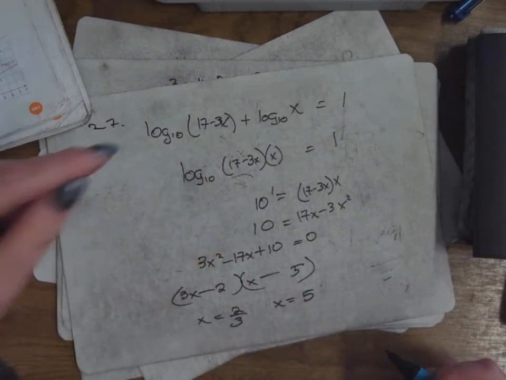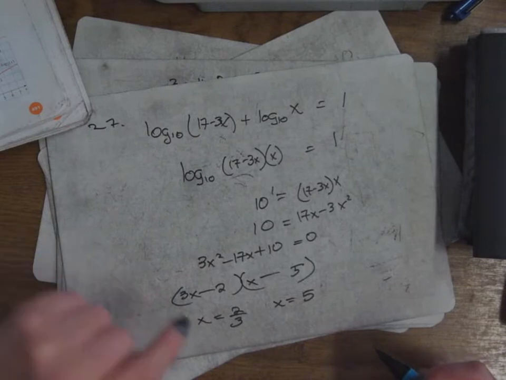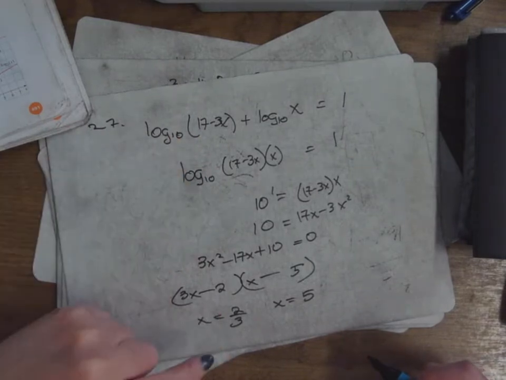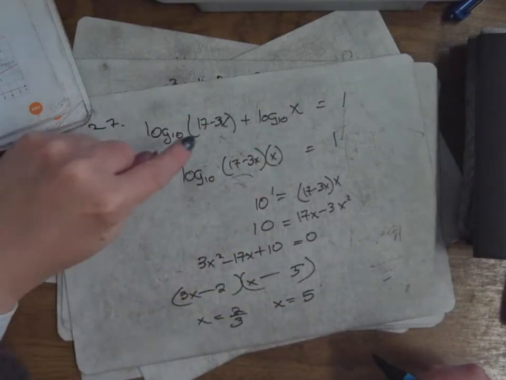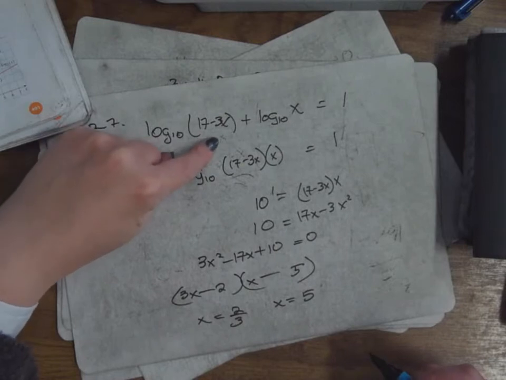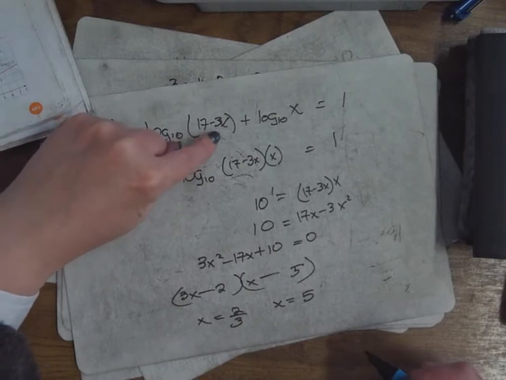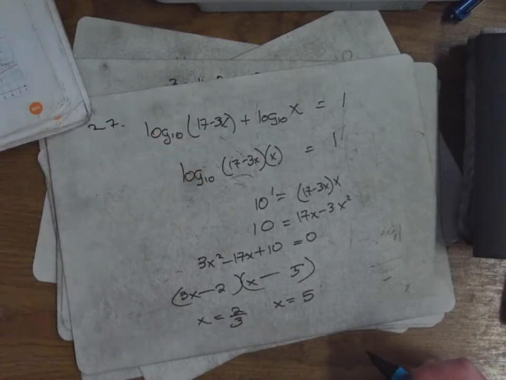They're both valid answers. If you put the 5 back in, you'll be getting 17 take away 3 times 5, which is the log of 2, which is okay. So they're both valid answers. We all good?